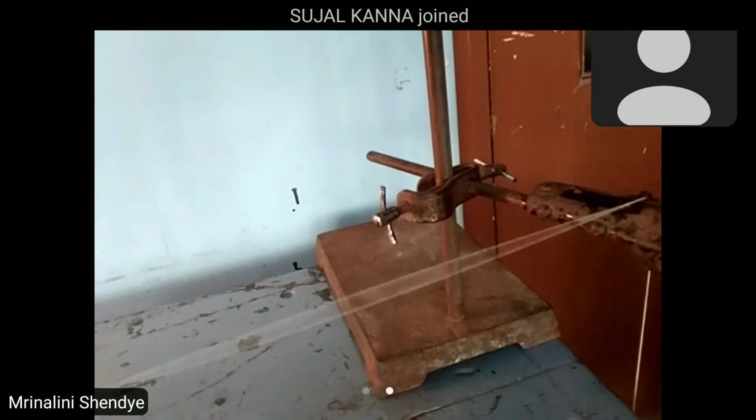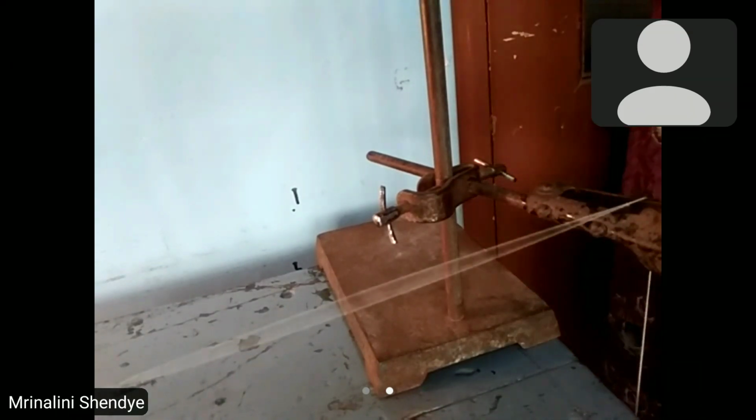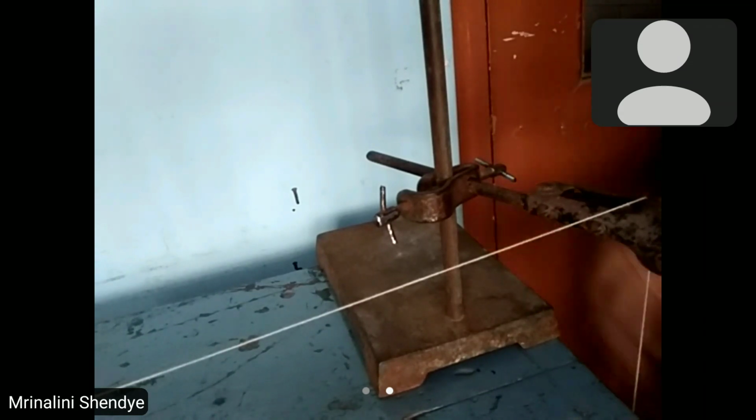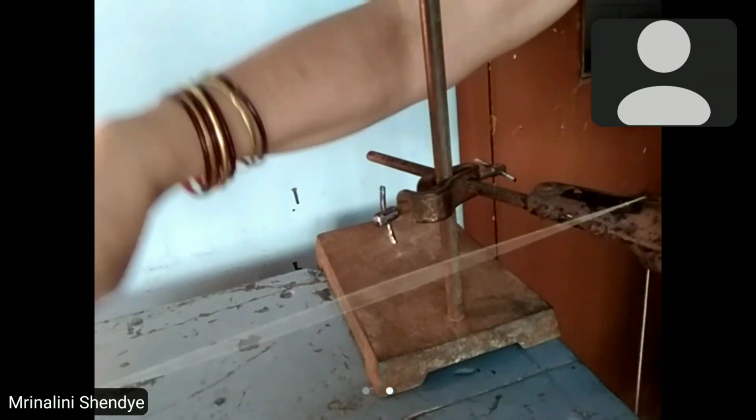ओके, I will close, I will make it plain, अभी स्क्रीन दिख रहा है, अभी मैं चालू करती हूँ वाइब्रेशंस. तो string will start vibrating and incident rays and reflected rays will superimpose and you will observe the appearance of a loop. दिख रहा है, ये लूप है, एक लूप है.